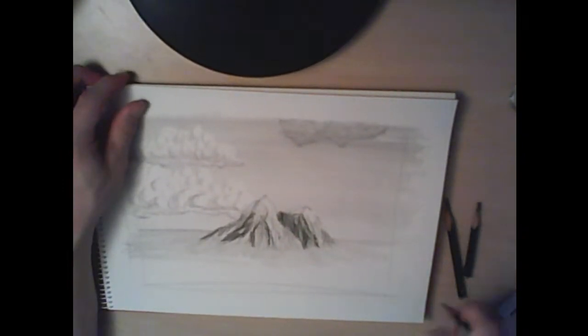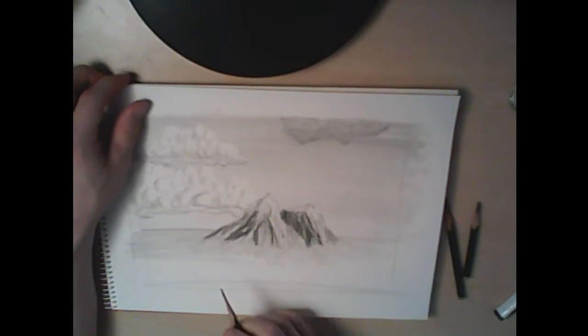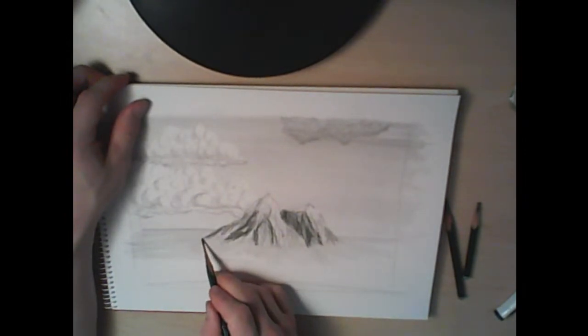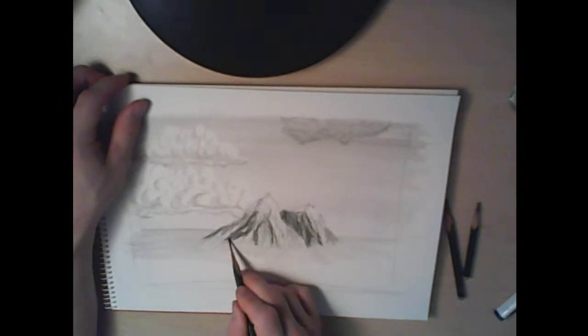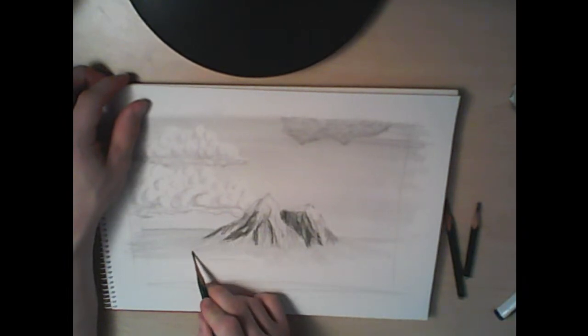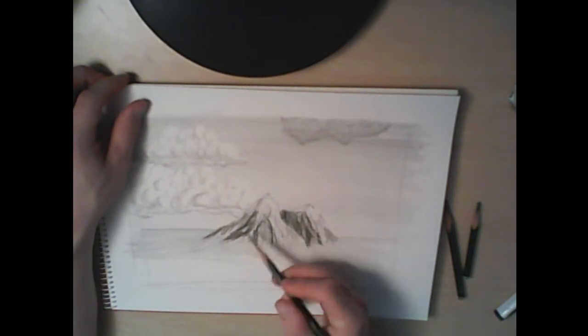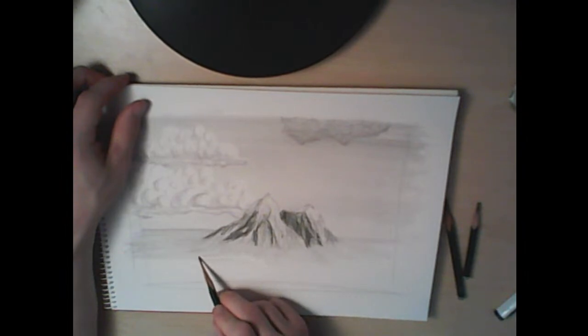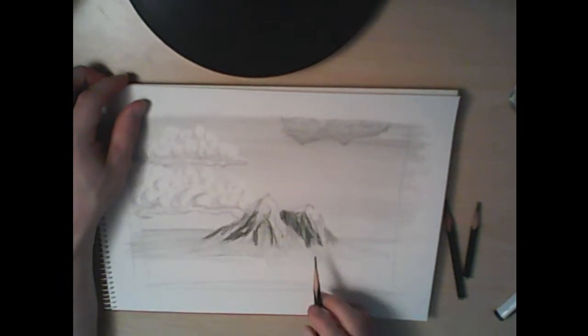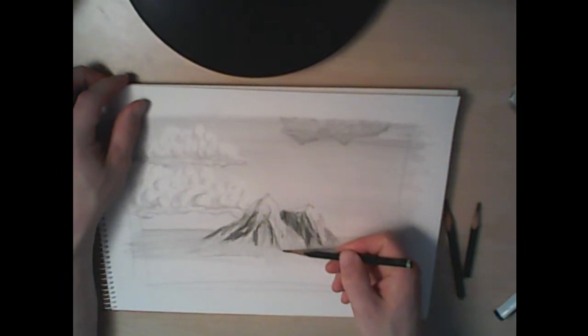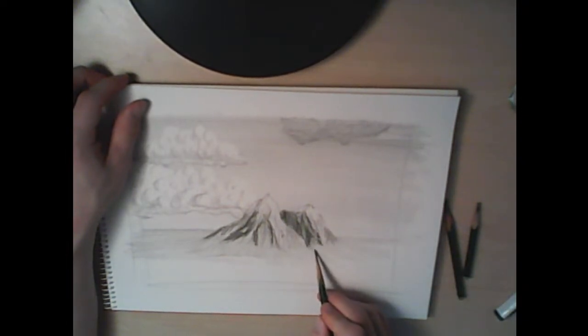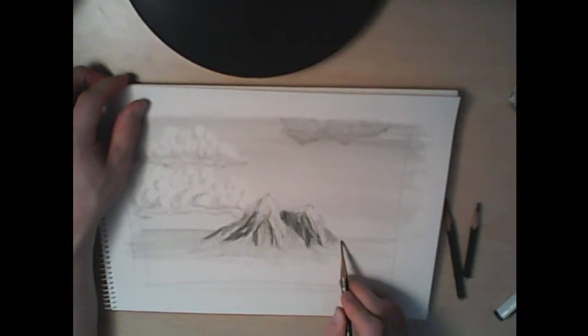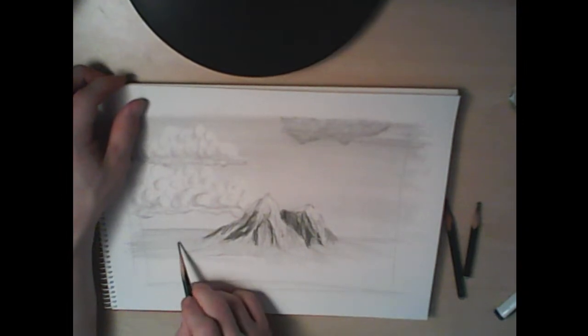Okay, and then we need some hills and things going on. So from the prominent areas of the mountain, I'll just draw some lines going down here. This one's going down there, this one here, right here, and right there.